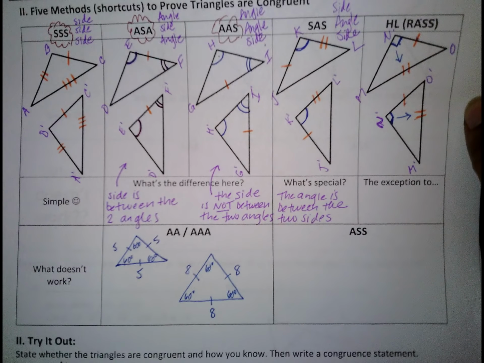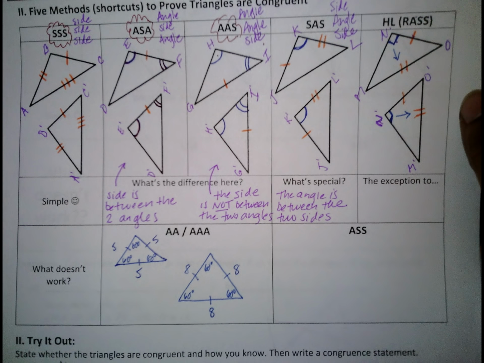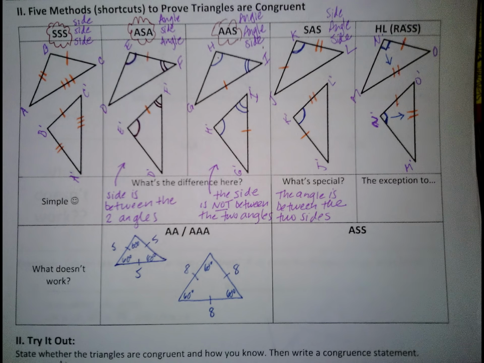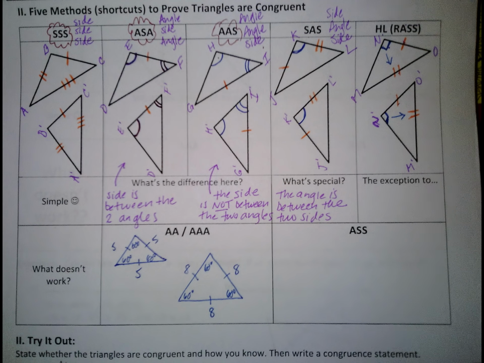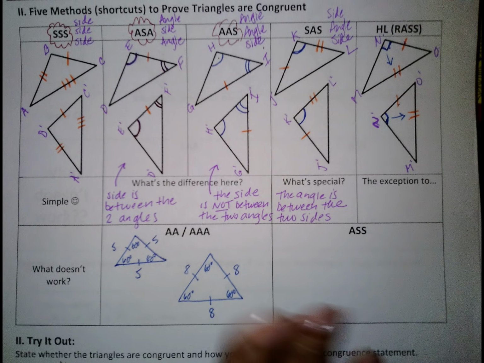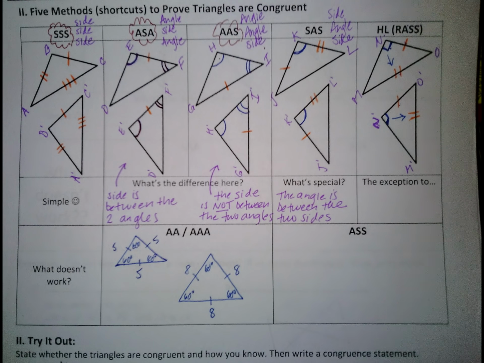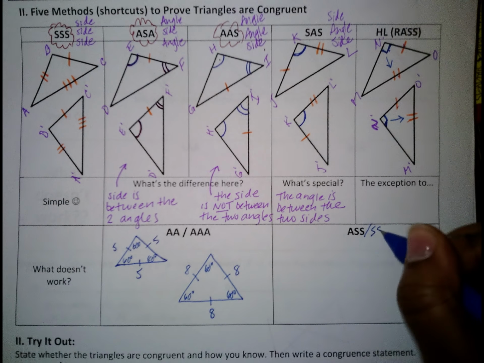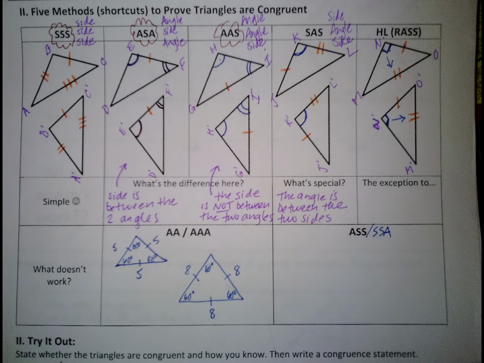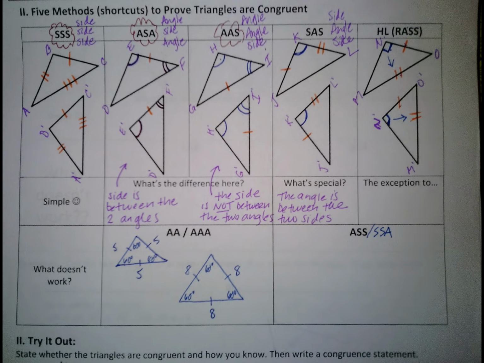Hi guys, I hope you had the opportunity to watch the two YouTube videos that further explain why these five methods could prove, and will prove, that two triangles are congruent. What we did not discuss was angle, angle, angle. The second video that you should have watched would explain why ASS or SSA could not and would not prove triangle congruence, all right? But we didn't talk about this one. So let's talk about it.